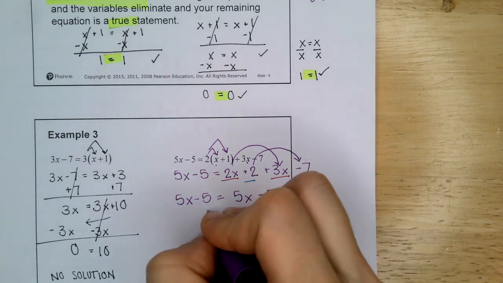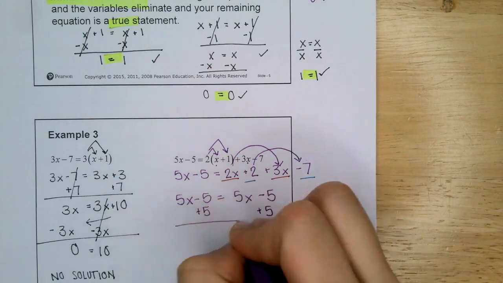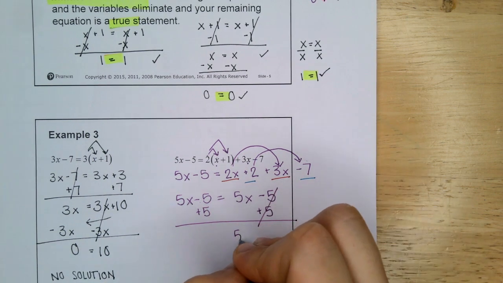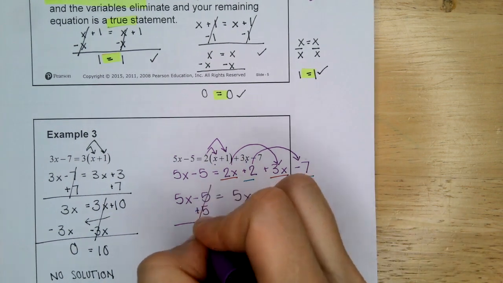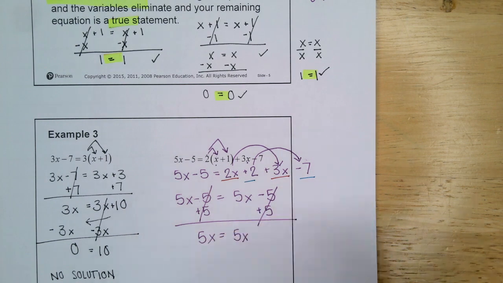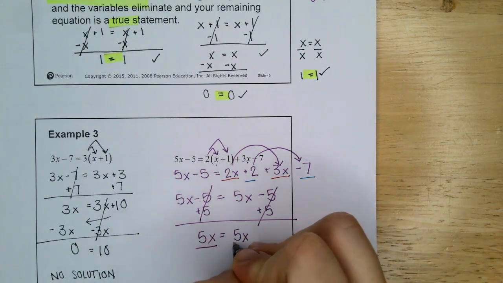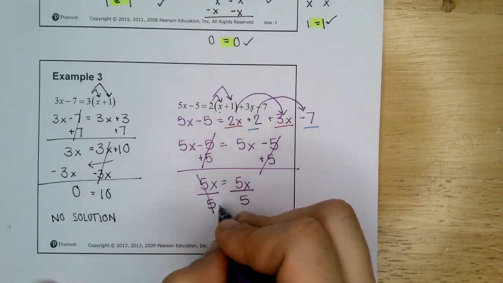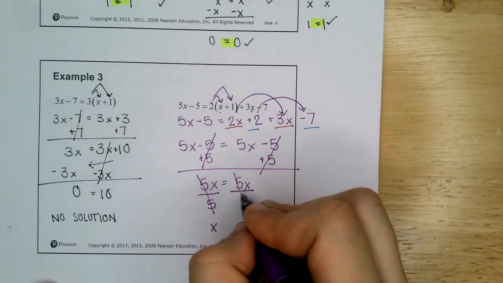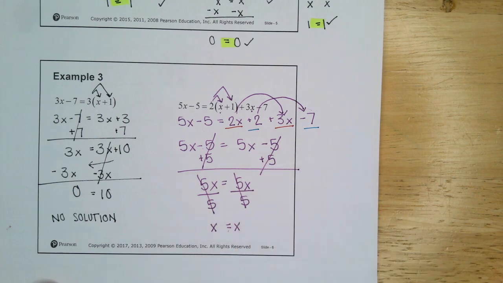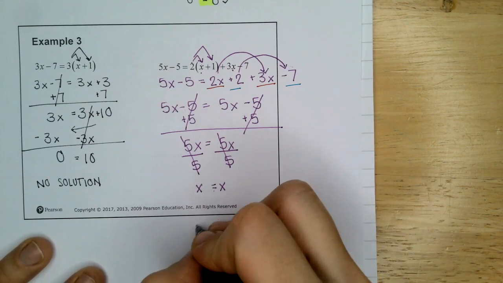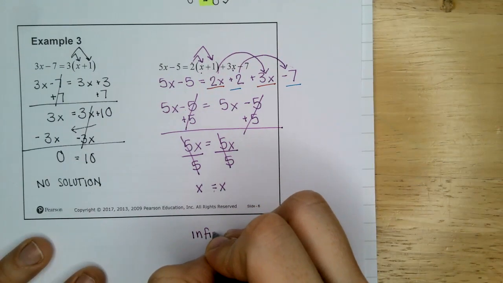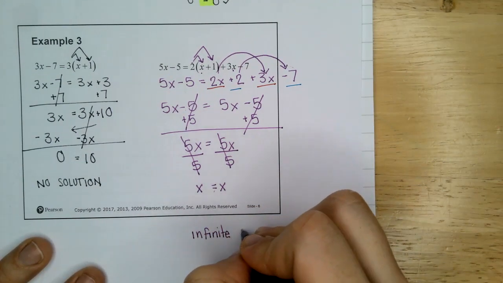I'll add 5 to get rid of those, and I just get 5x equals, oh, it disappeared on that side too. Now I'm going to divide by 5 if I want to, or you can just tell, right? 5x divided by 5 is just x. Good. So these are infinite solutions.